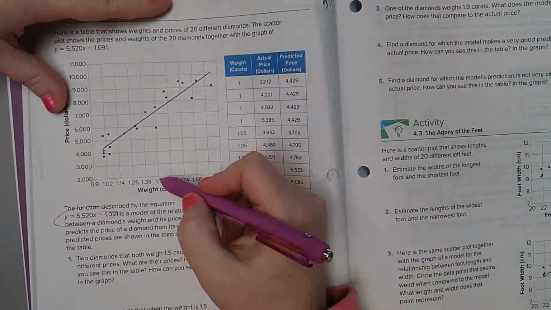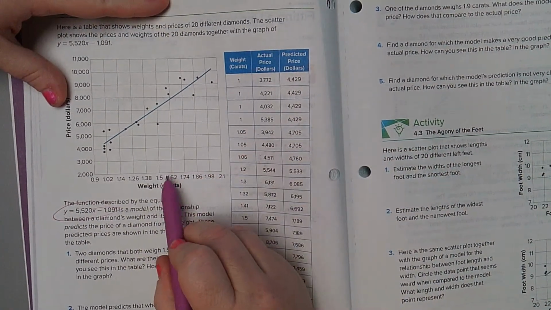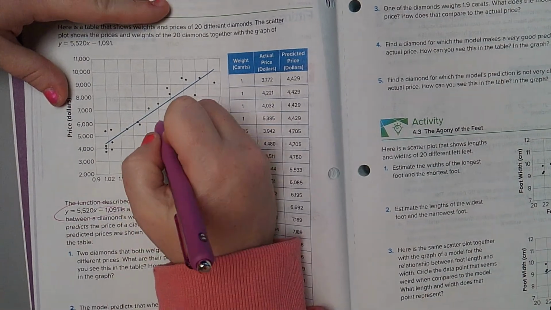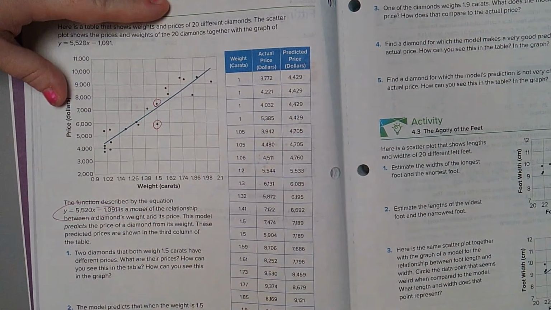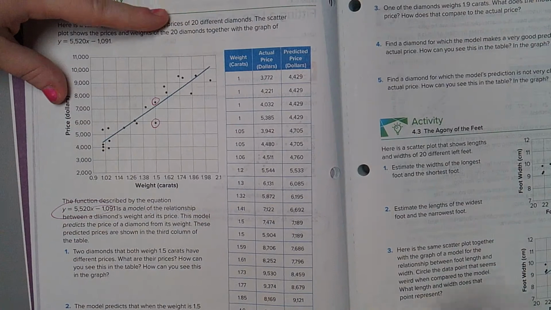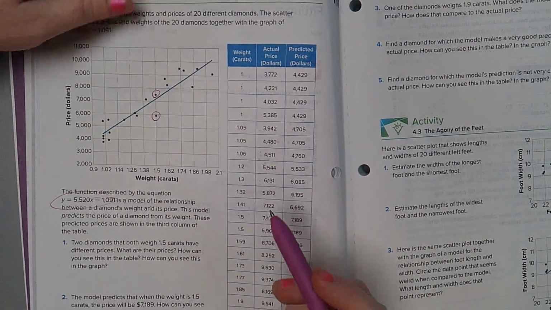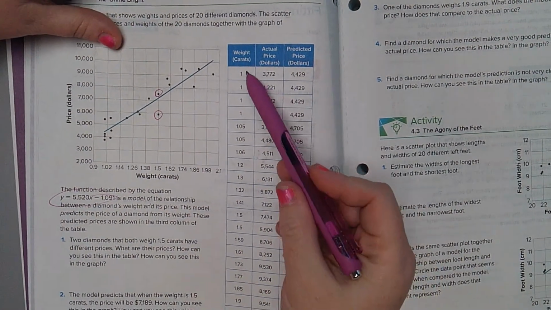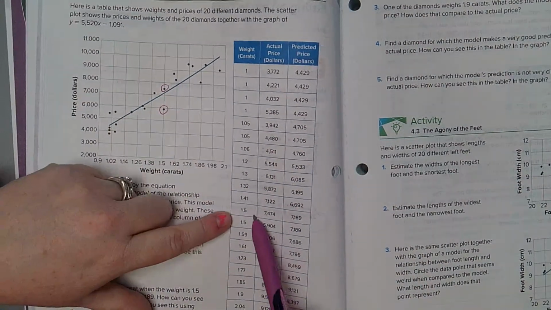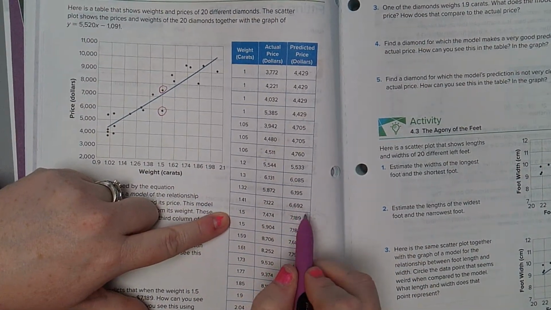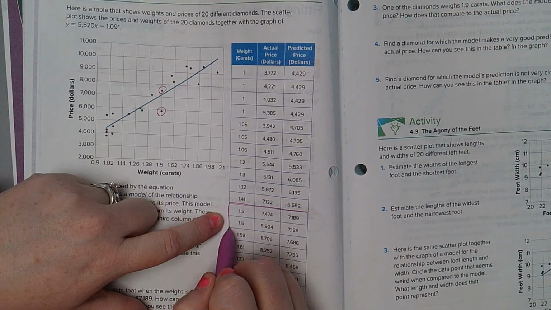So to see it on the graph, I go to 1.5 and I go up. We have this one and we have this one. If I were to find it in the table, I'm going to find the ones that are 1.5, which is right here, and I have these two.